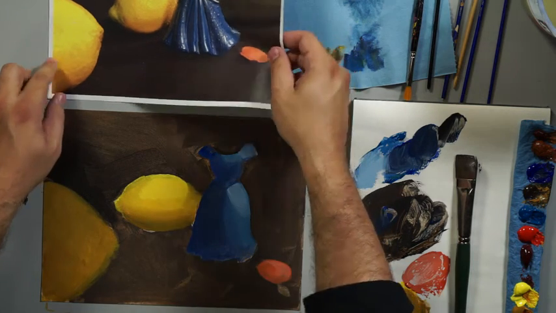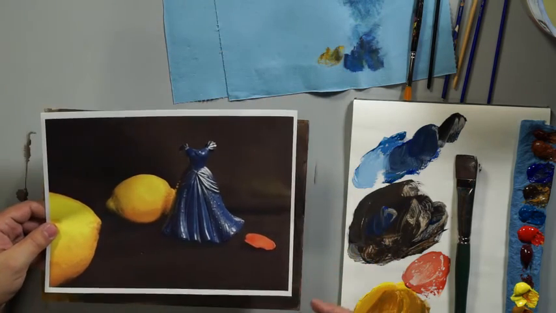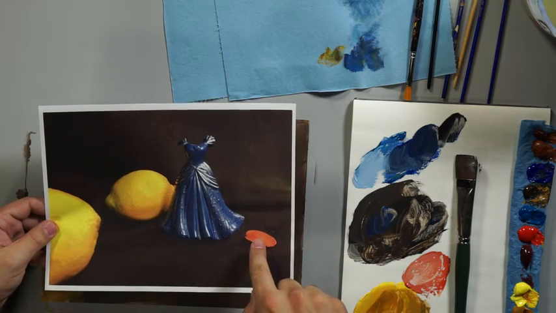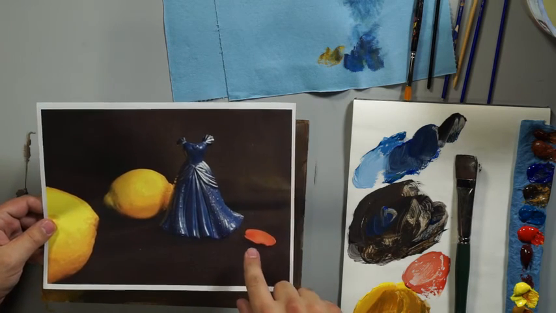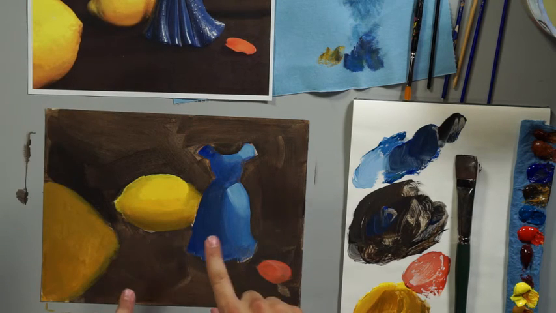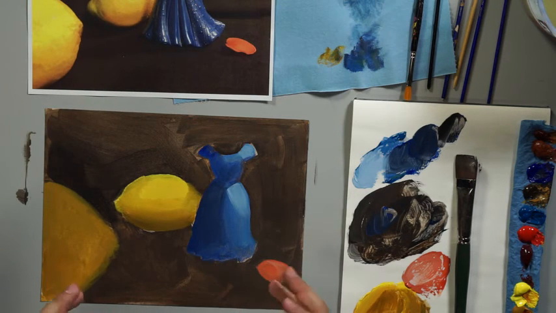So here's the source image. You can see all this fun detail, and I promise we're going to get to that. You can get as much detail as you want, but this is where you've got to start. Very simple, just getting that sense of volume and light logic.